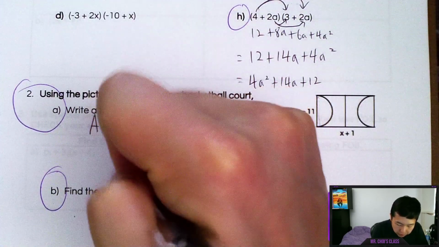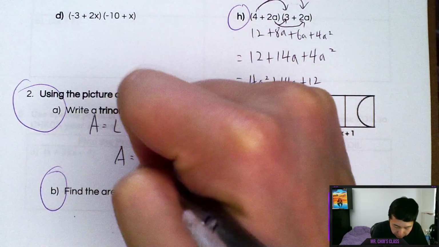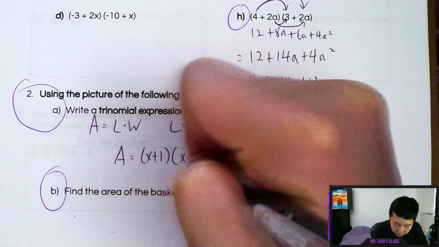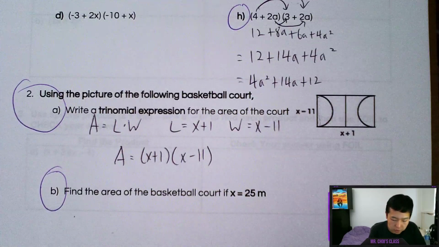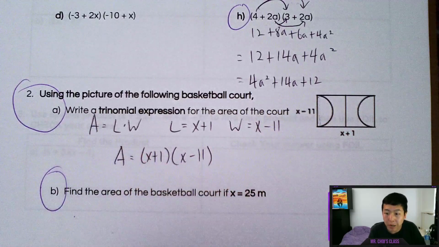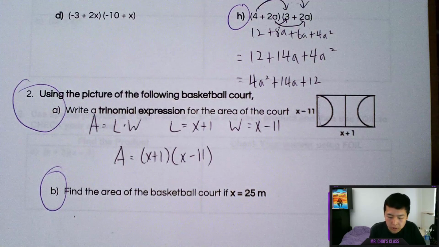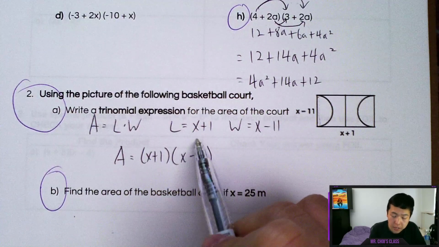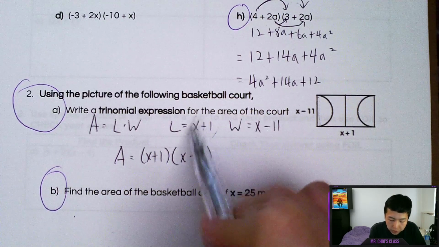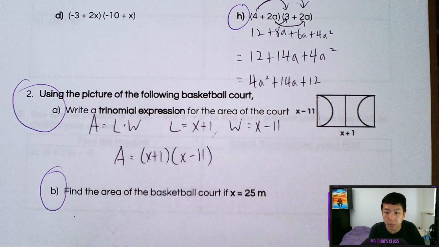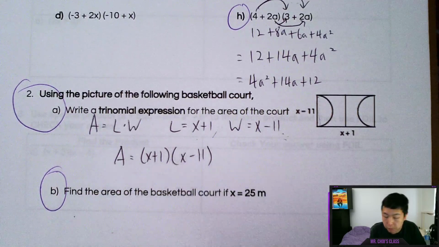So when we do it, A is equal to length, which is x plus 1, times width, x minus 11. So you set up your brackets. Notice how I have to put brackets, because the length is this whole binomial. It's not just the 1, or it's not just the x. And since we're multiplying the length, it has to multiply the whole thing. That's why we put brackets around it. When you substitute, we use brackets. Same thing here. We're going to do that, and we're going to multiply it.